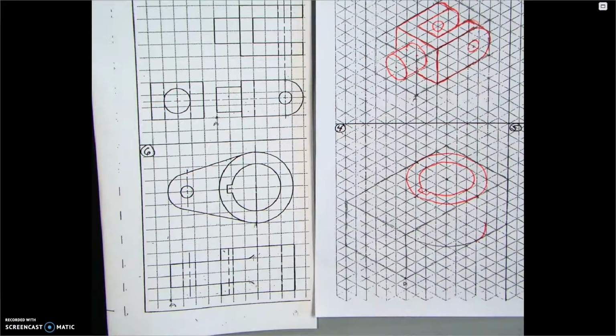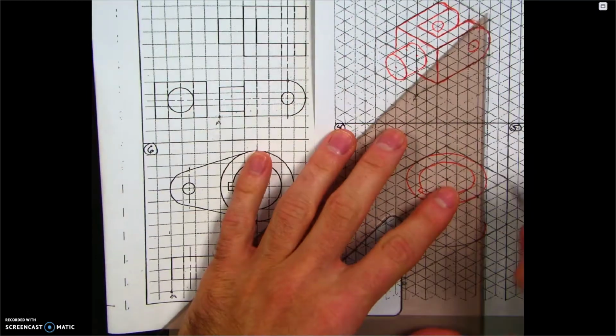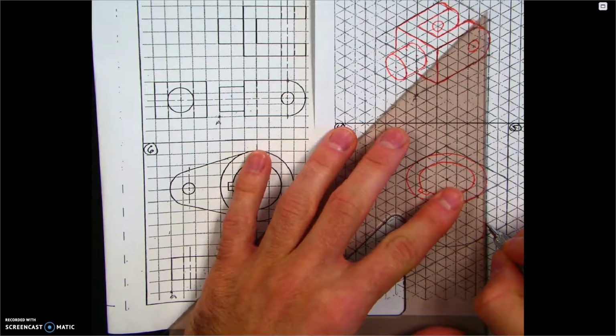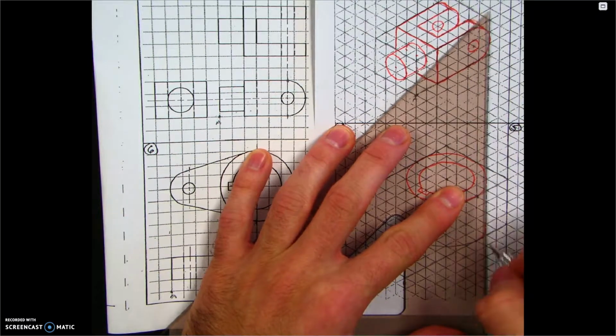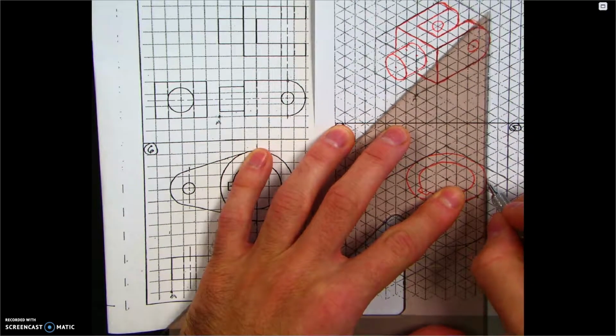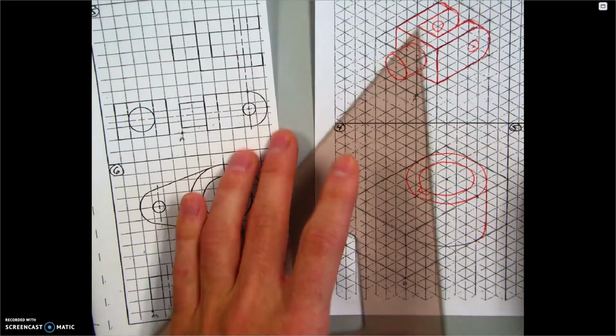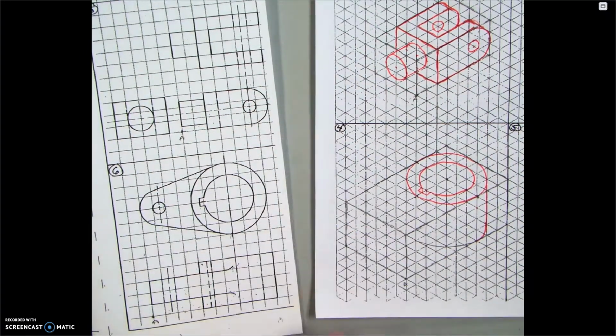So there's the shape of the cylinder. I'm going to do it in red after I know for sure what I can see and what I can't see. On the back side though, that one's done, so I'm just going to take a straight edge. I'm going to make the connection. So you just bring up the straight edge tangent to the isometric grid so that it would touch both circles. And that's how you figure out where the edge of the cylinder is.